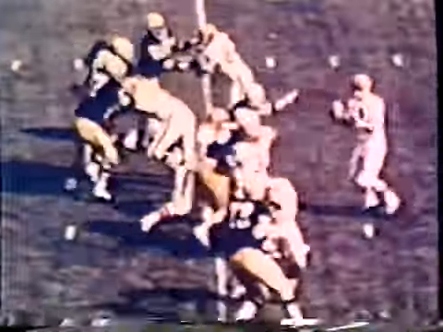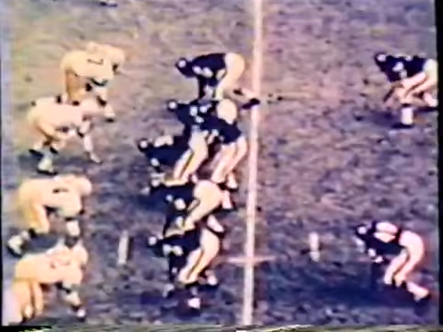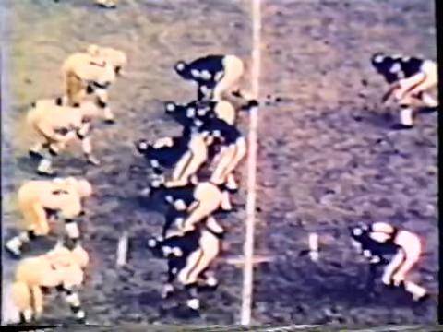Defense. The defense may bend, but must always contain. It must never break. Stance, attack, recognize, neutralize, escape, pursue, and tackle. Defensive line play, like everything else in football, begins with the basics.